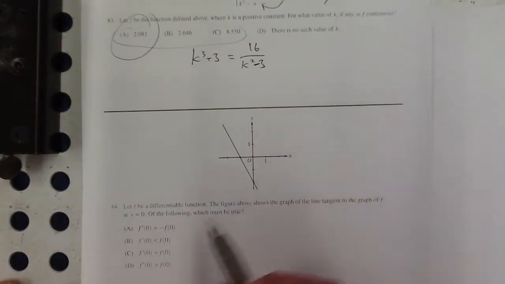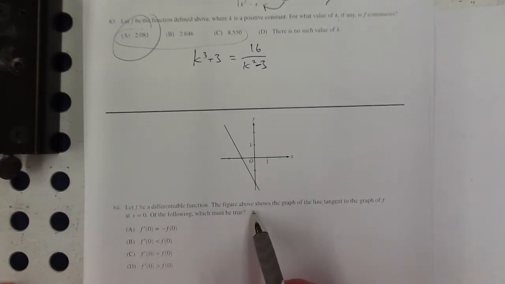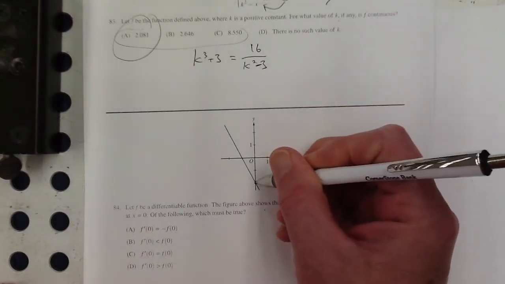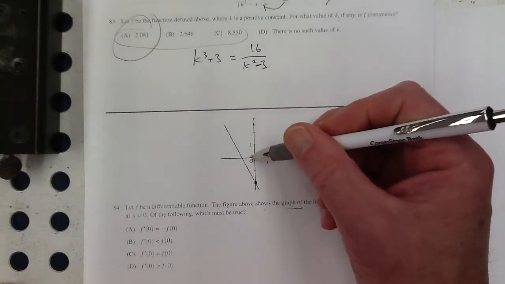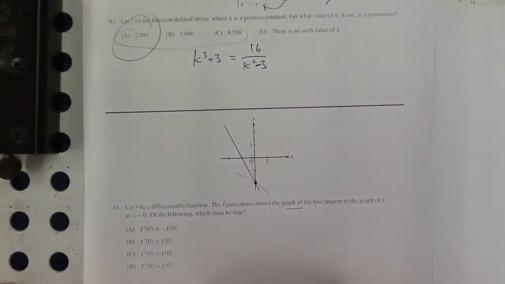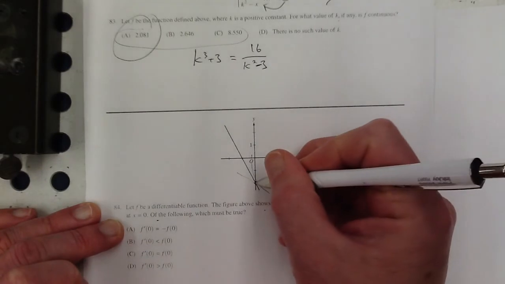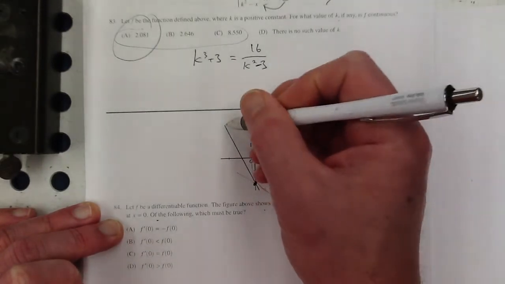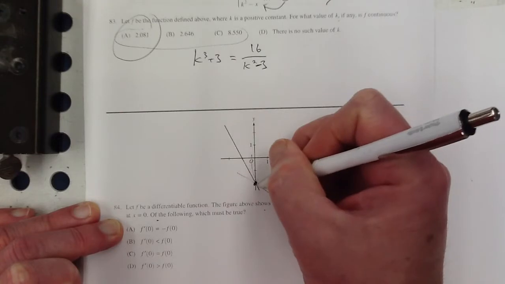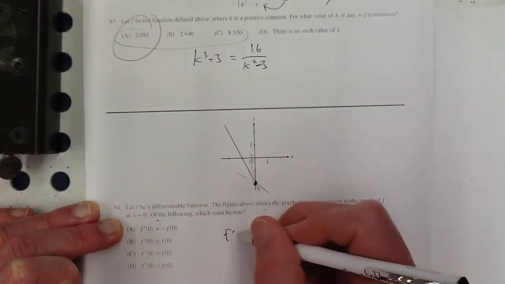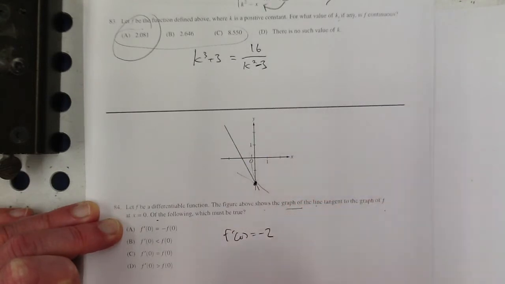Number 84, let f be a differentiable function. The figure above shows the graph of the line tangent to the graph of f at x equals 0. So the function looks like maybe like this or like this. Of the following, which must be true? Is f prime of 0... Well, f prime of 0 is -2, right? Because if this is the tangent line, the slope of this tangent line is -2. So f prime of 0 is -2.